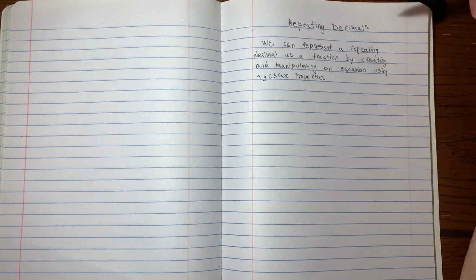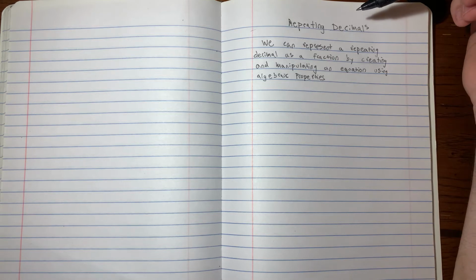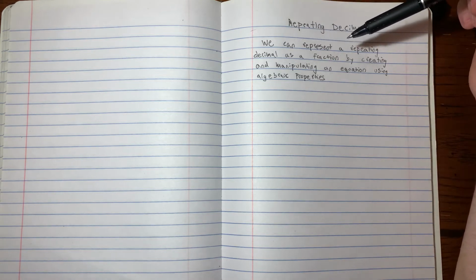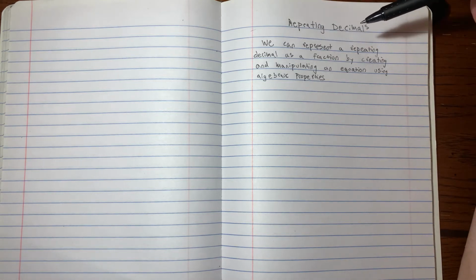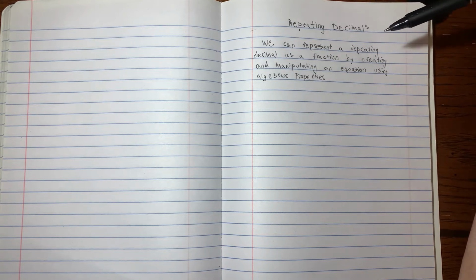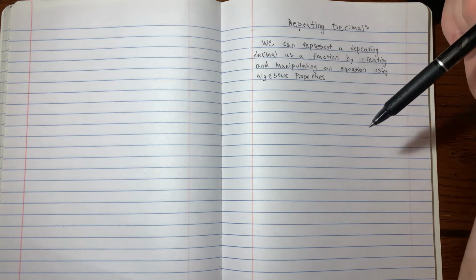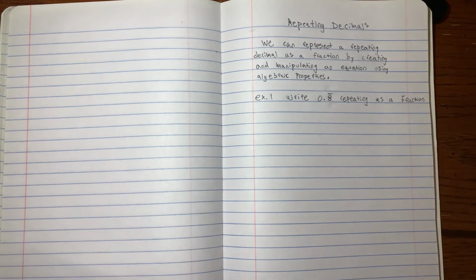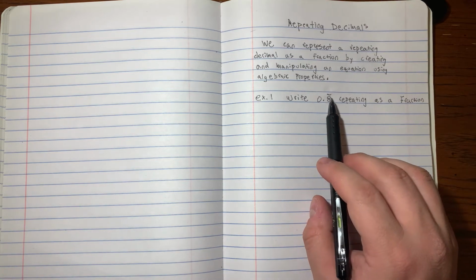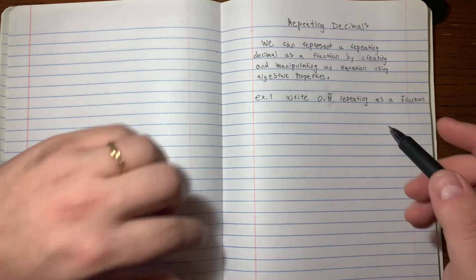So when we try to take a repeating decimal, we can represent it as a fraction by creating and manipulating an equation and using algebraic properties to convert that decimal into a fraction. And so we're going to get started with our first example. For our first example, we're going to write 0.8 repeating as a fraction.